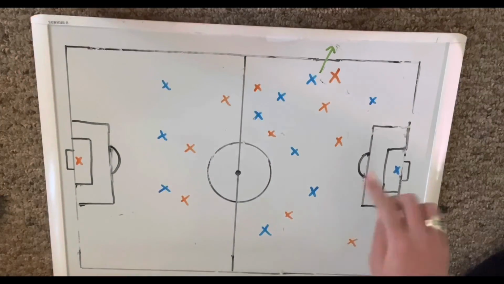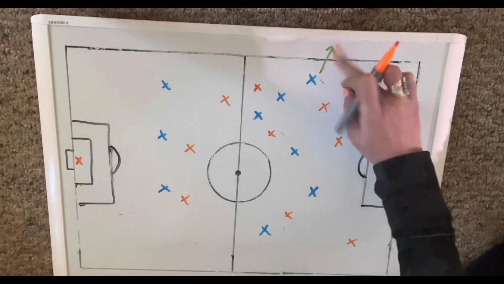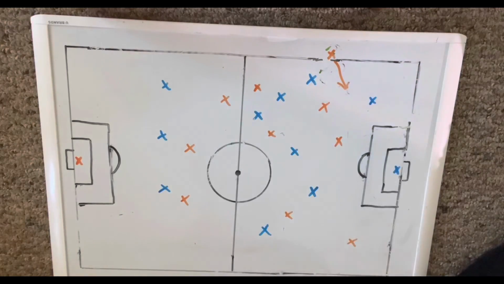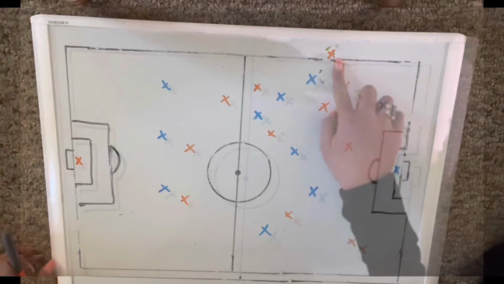At this point, orange would come out here. Let's say this guy does it. Orange is going to come out here, and then do the throw-in, okay? And the ball goes live this way.